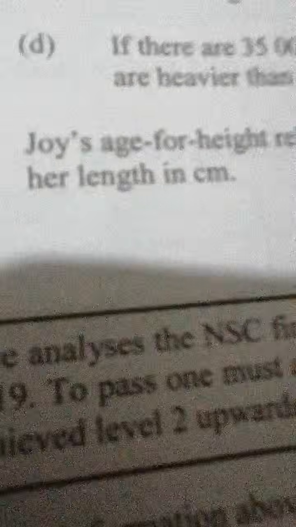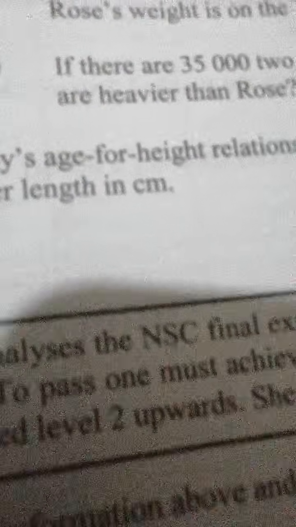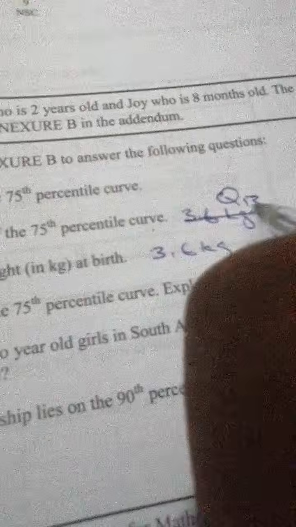So that answers that question. The other name for the third quartile is the 75th percentile. The other name for the second quartile, we say it's the 50th percentile or the median. The first quartile is the 25th percentile. So we must know that. Okay. So give the other name of the 75th percentile. We say that is the third quartile. That's Q3.